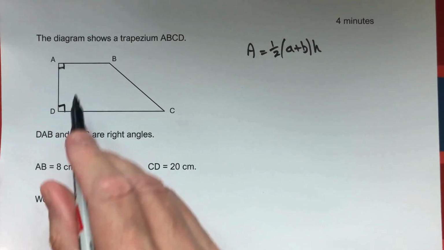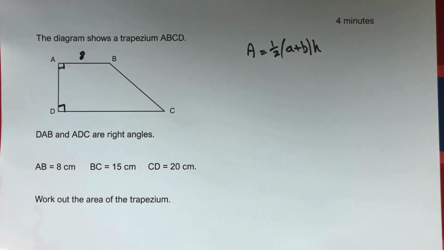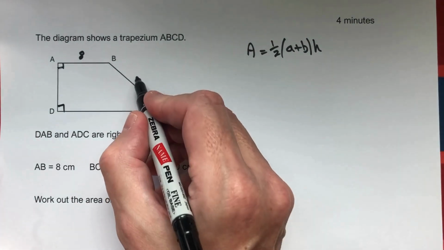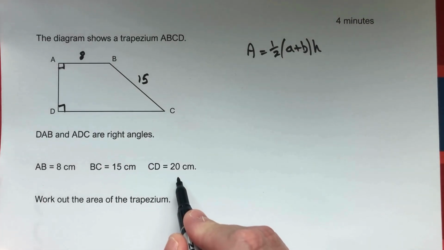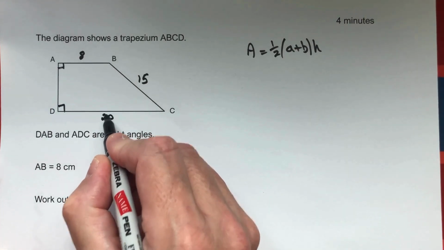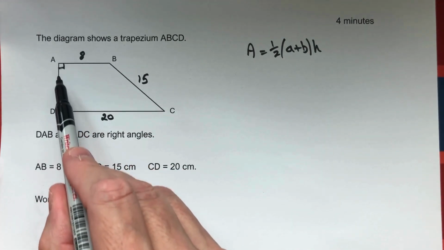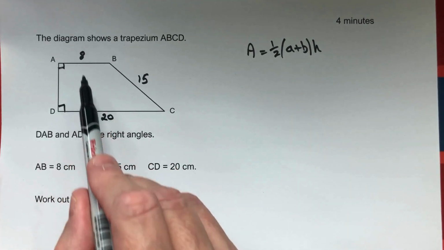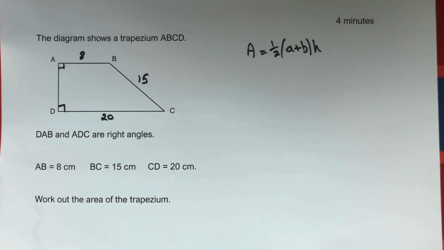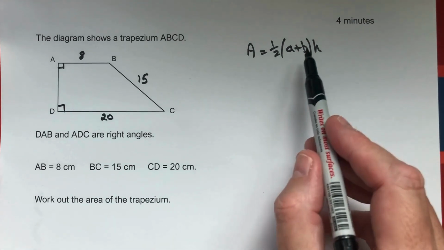The side AB is 8 centimetres. I'll just write the 8. BC is 15 centimetres. CD is 20 centimetres. Now that means, because these two angles are right angles, I know the 8 and the 20 centimetre sides are my parallel sides, so I just need to find h.